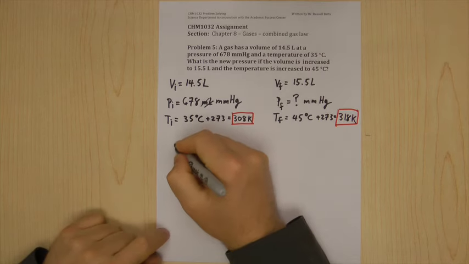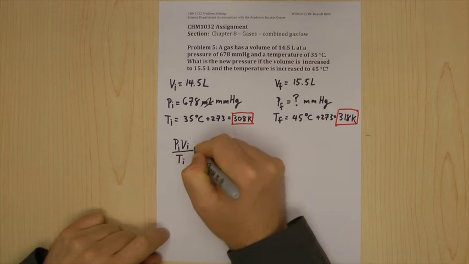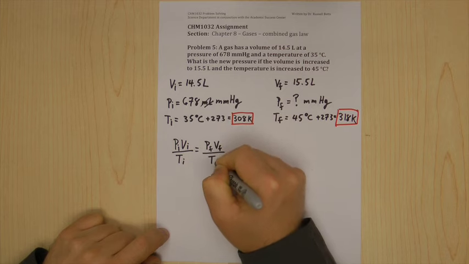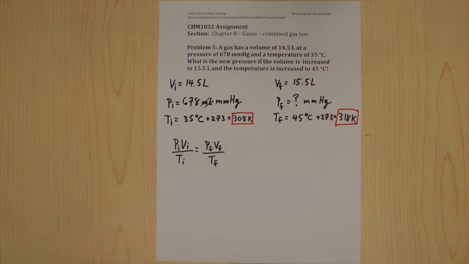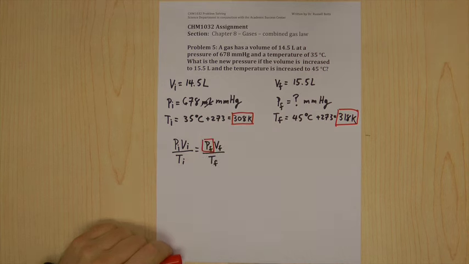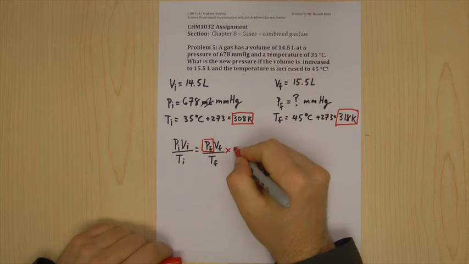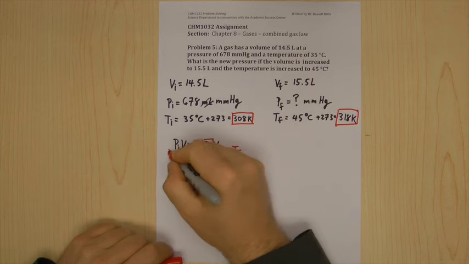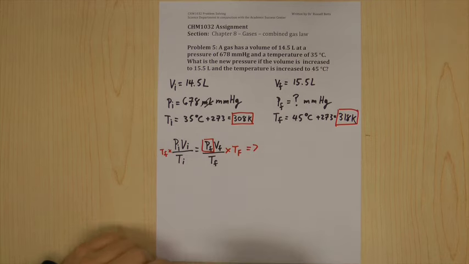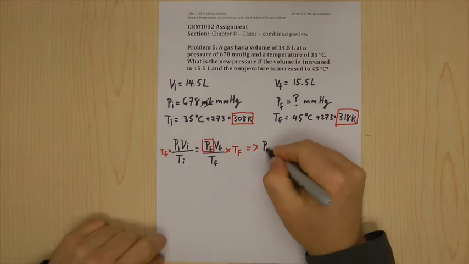So it's going to be PI VI over TI equals PF VF over TF. So now, to solve this question, we have to actually rearrange this entire formula to get PF by itself. And that's done by multiplying by TF on both sides. There's going to be a lot of stuff moving around at once here, so just be careful, be mindful, be vigilant.